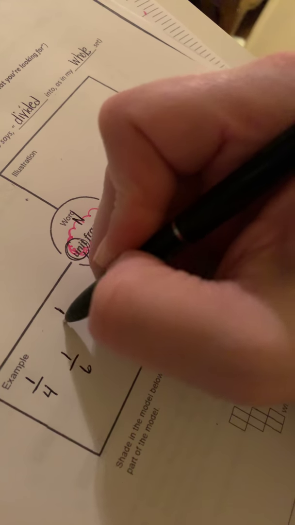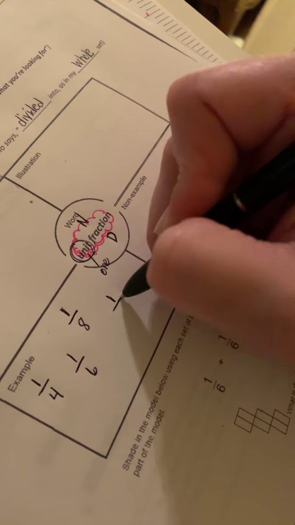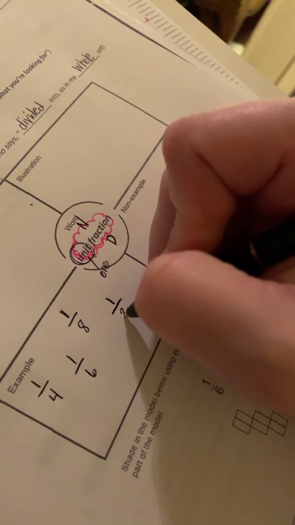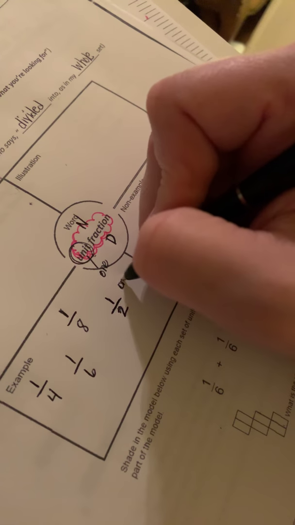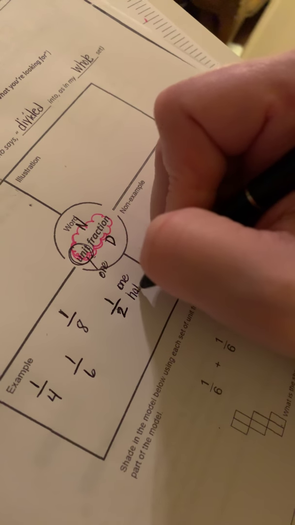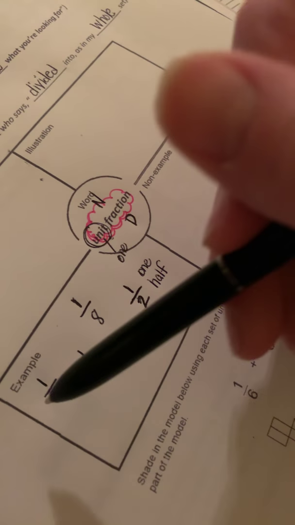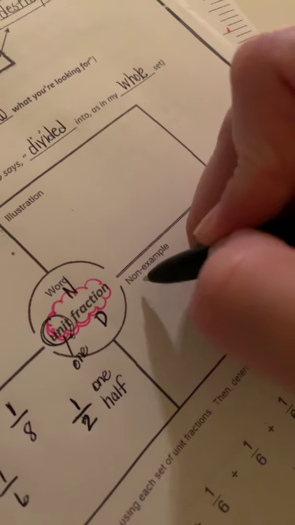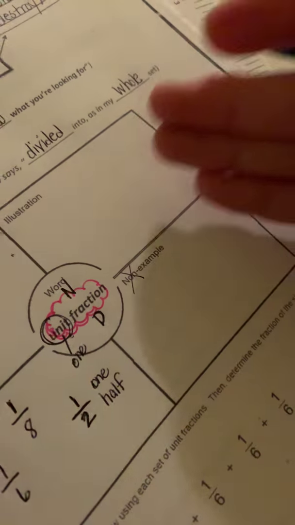Can y'all give me another one? 1/8, good. 1/2, okay, so remember if you're divided into 2, you're divided into half. So 1/2 is what you mean. Let's write that 1/2 because this is what kids mess up on a lot, the halves. Although if you tell them about chopping an apple in half, they do get that. These are examples. Non-examples would be not examples.